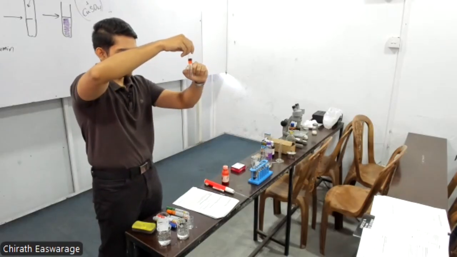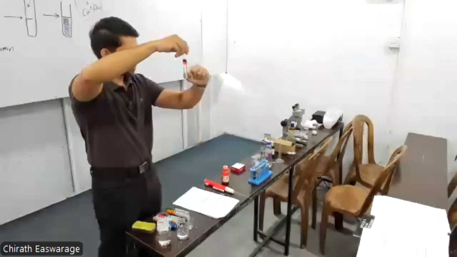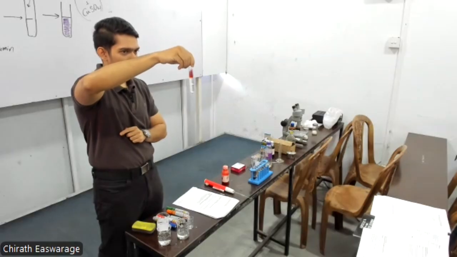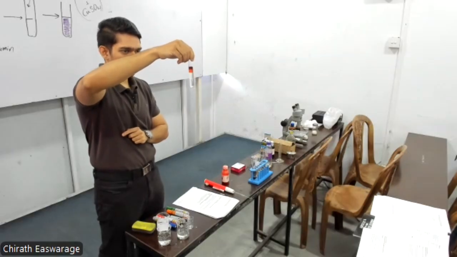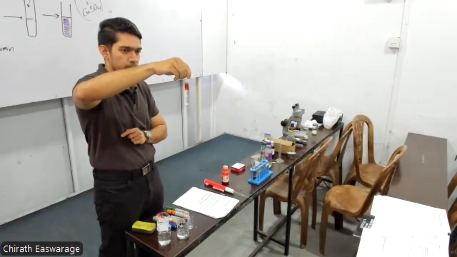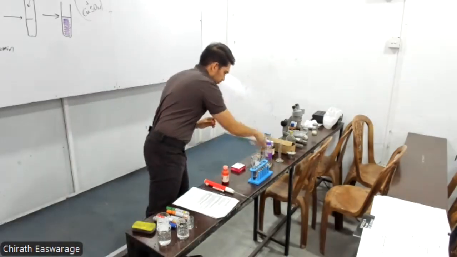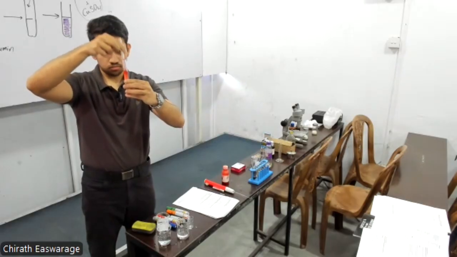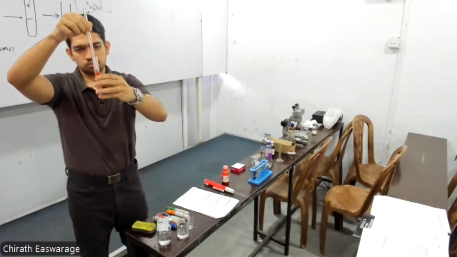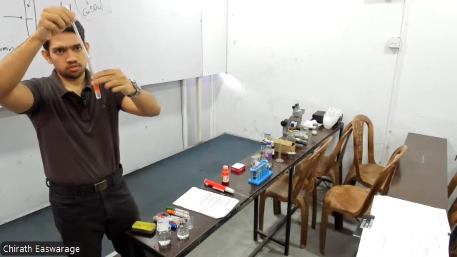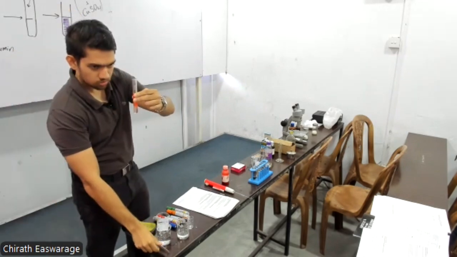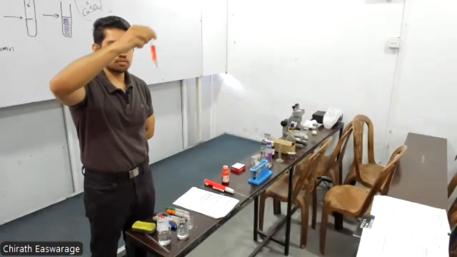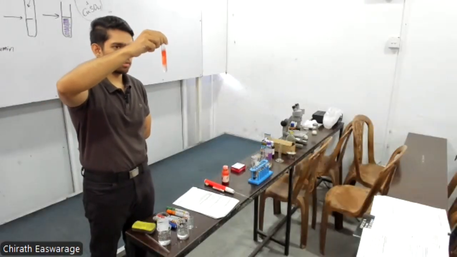So this is the separating layer, right, between the water and the oil. Can you see the dye slowly dissolving in the oil, slowly, right? Let's use the rod then. Can you see? Now the entire oil layer is colored red, right?